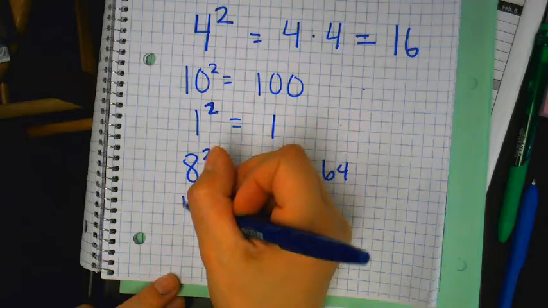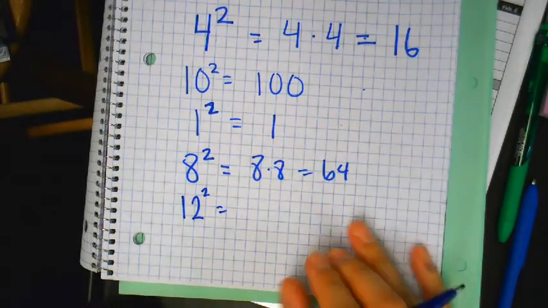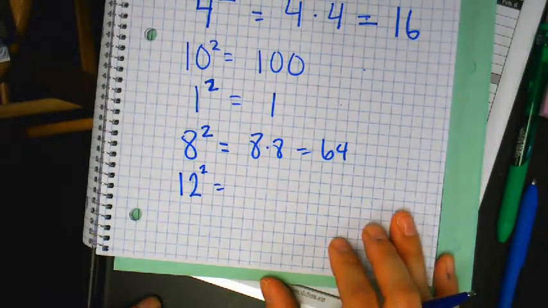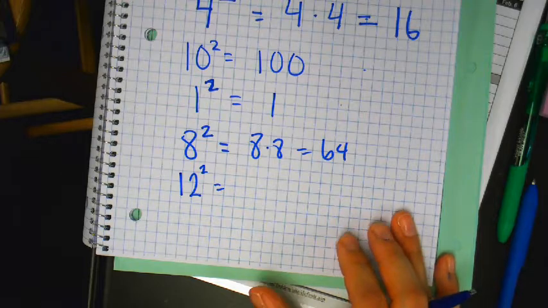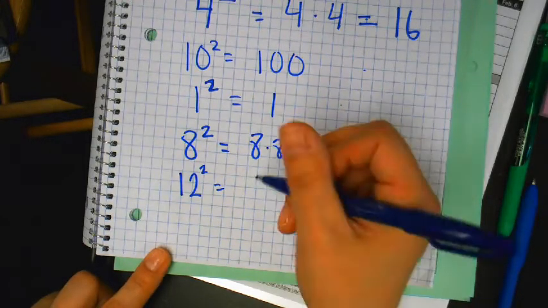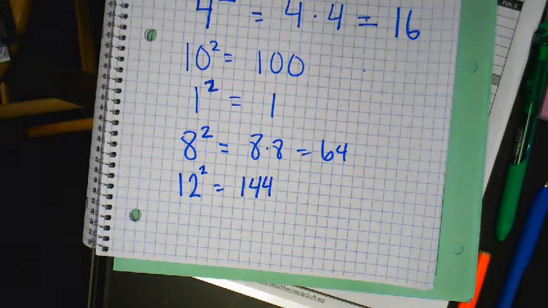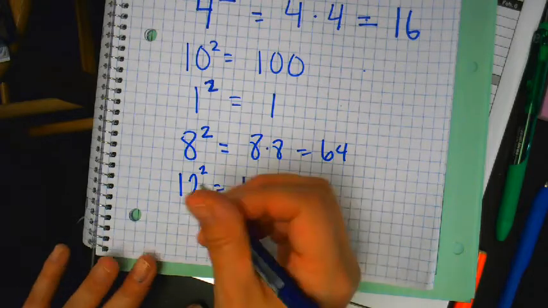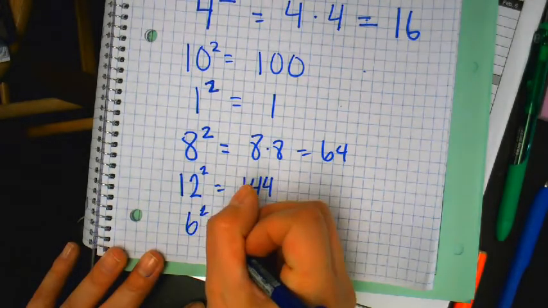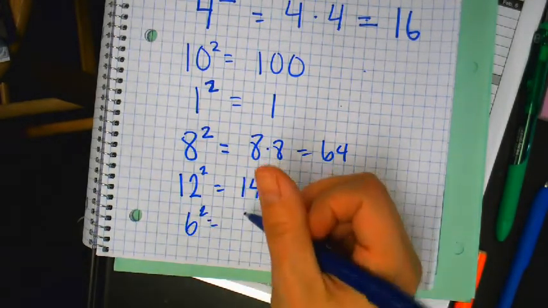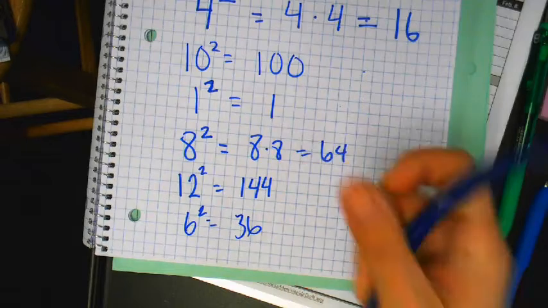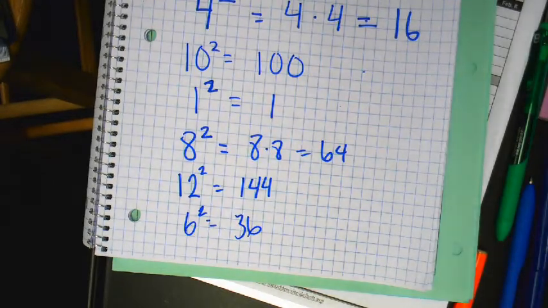Does anybody know what 12 squared is? 144. Well, I was wondering if anybody knew it without a calculator or the multiplication table, but I saw some of you use your multiplication table, some of you use your calculator. That's okay. You're using your resources. Last one. 6 squared. 36. Nice. You're good. I like it.